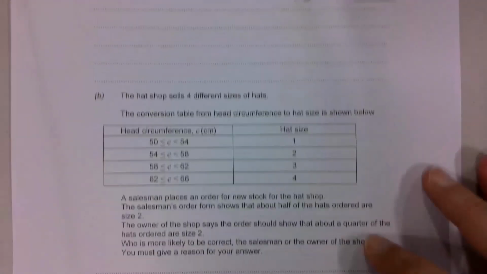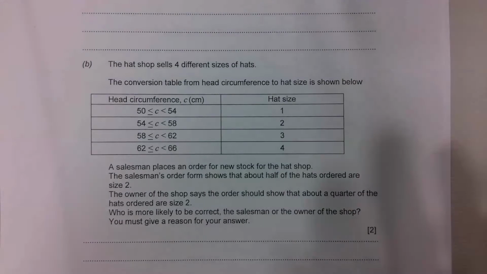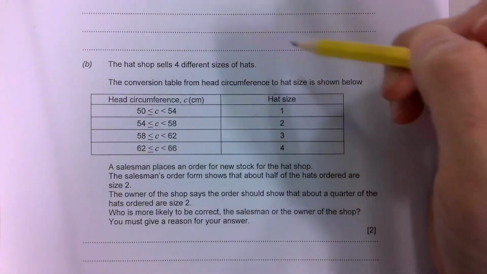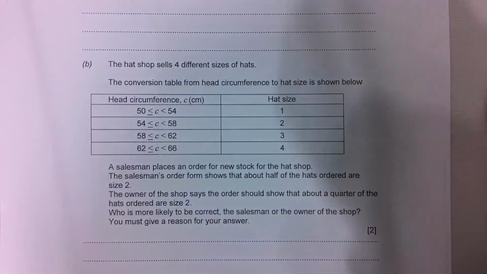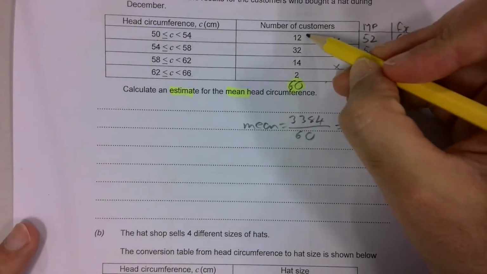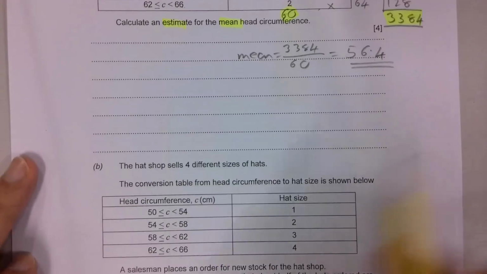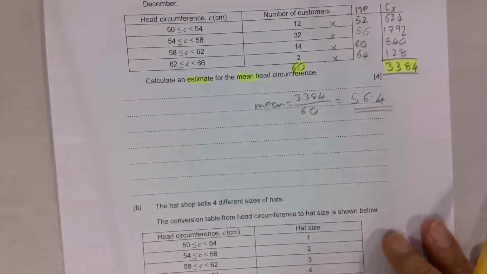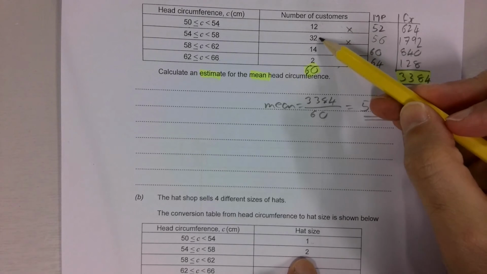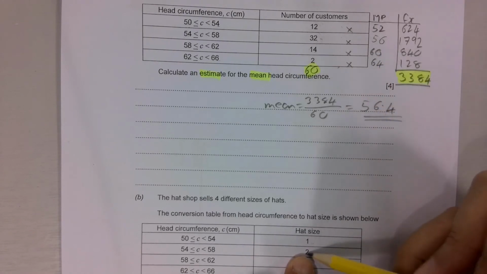Right, part B. The hat shop sells 4 different sizes of hats. The conversion table from head circumference to hat size is shown below. So what this table is saying is, basically, these 12 customers were all in 50 to 54, so they were size 1. These 32 customers would have been size 2.